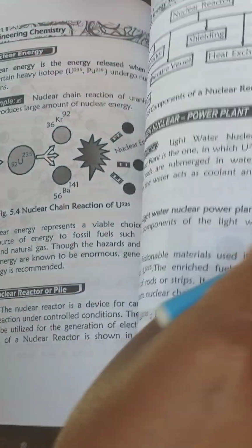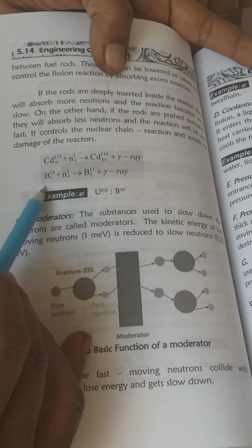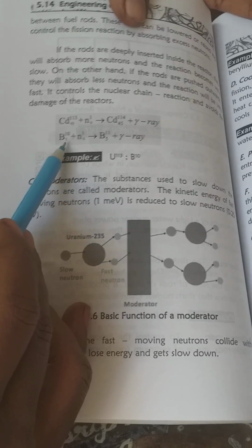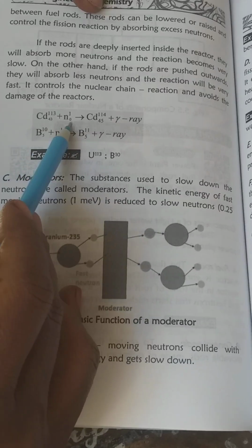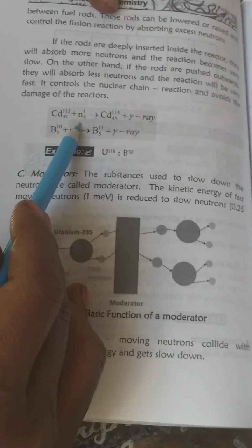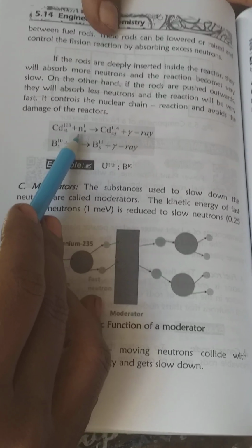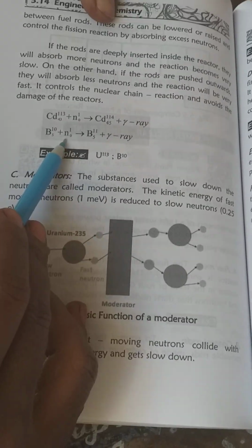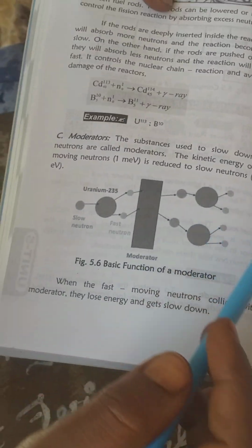Which elements act as control rods? Elements like cadmium and boron are used as control rods, which means these cadmium and boron capture the neutrons produced during the fission reaction. Thereby it stops the fission reaction and helps to control it. The neutrons produced are absorbed by the cadmium and boron. That is how the chain reaction is carried out in a controlled manner.